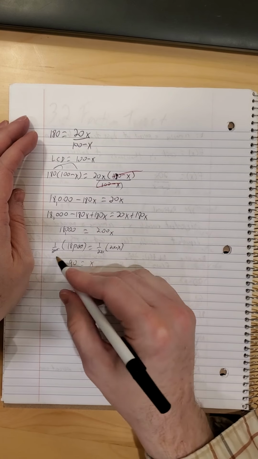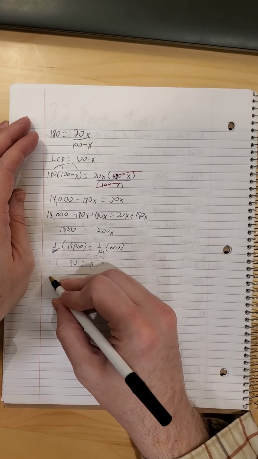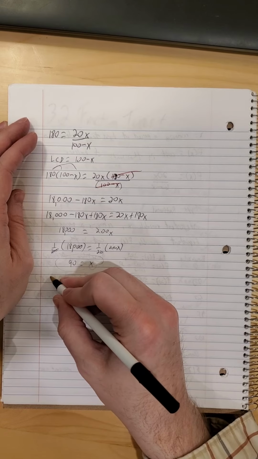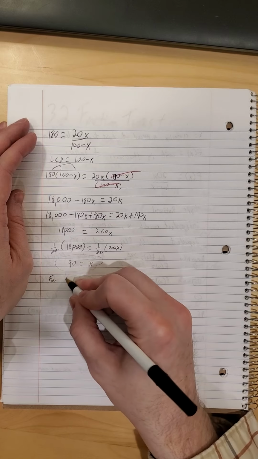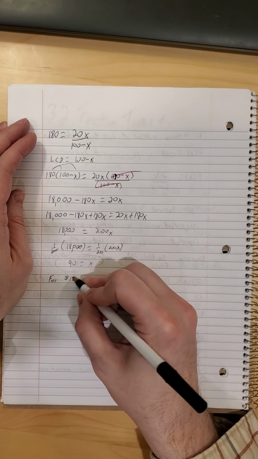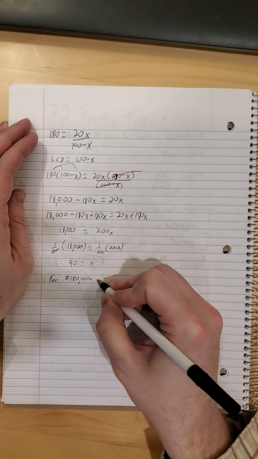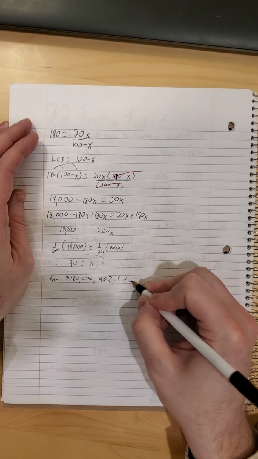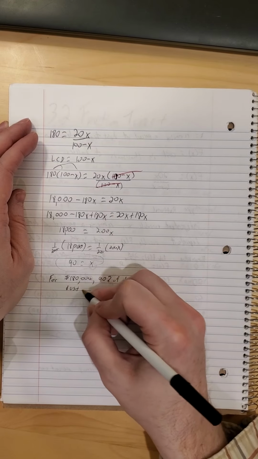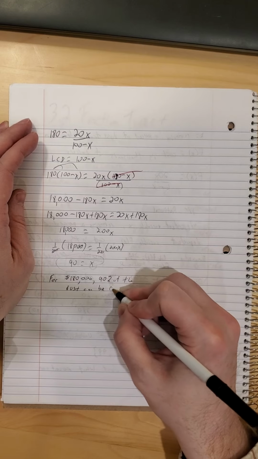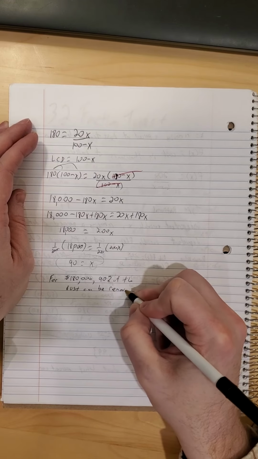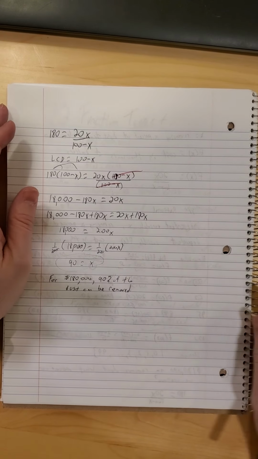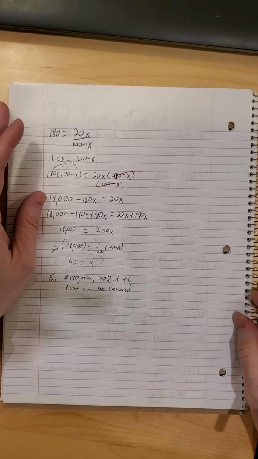So what does this actually mean? When it's a word problem, make sure you answer in a sentence. So for $180,000, 90% of the dust can be removed. So make sure you have your units on your numbers. Tell me what those numbers mean.